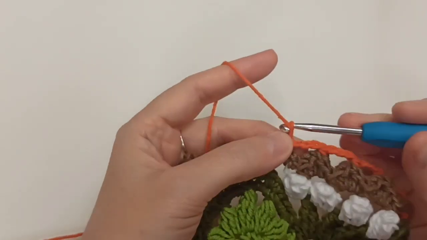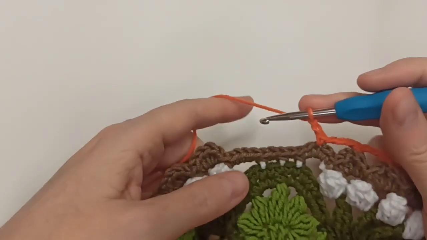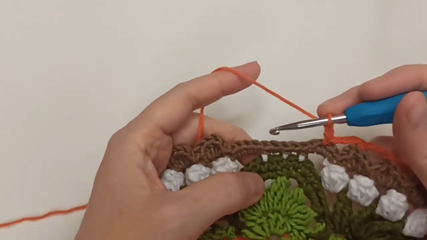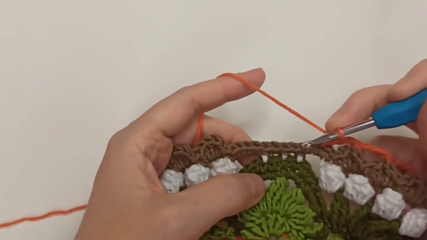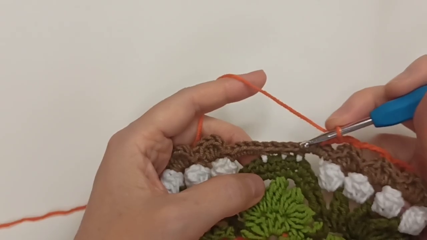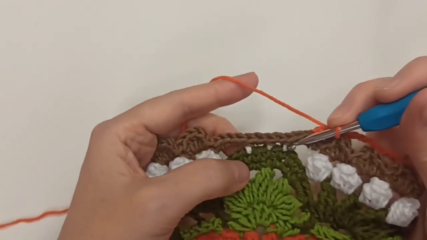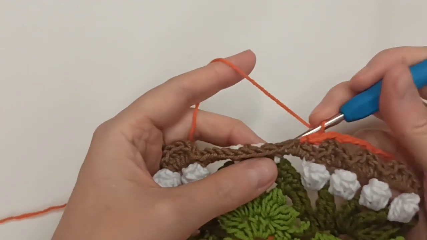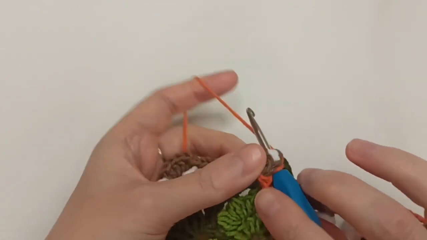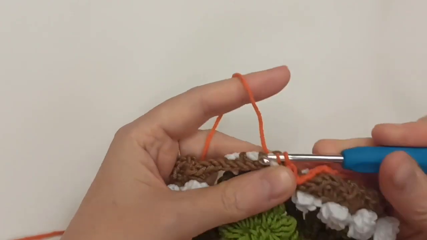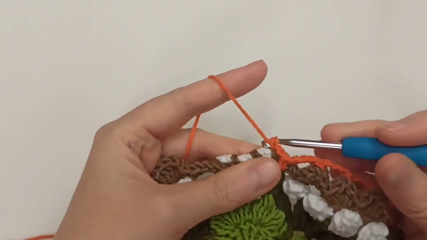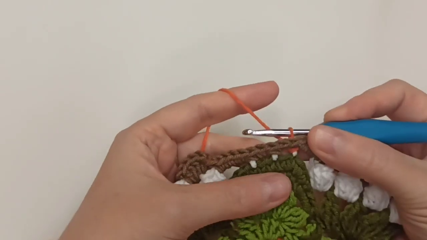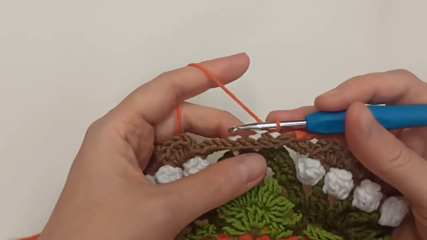Chain 2. Now we will be working behind stitches of round 16, and we'll make back post single crochet around the first single crochet of round 15. Here we have it. So behind stitches of round 16, back post single crochet around single crochet of round 15.